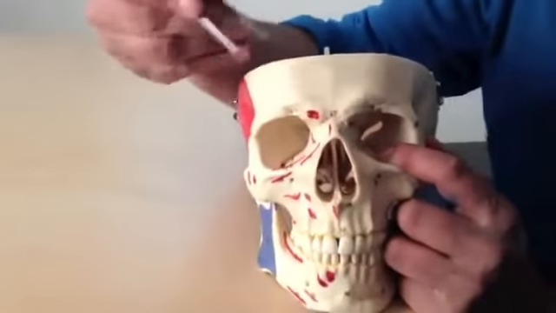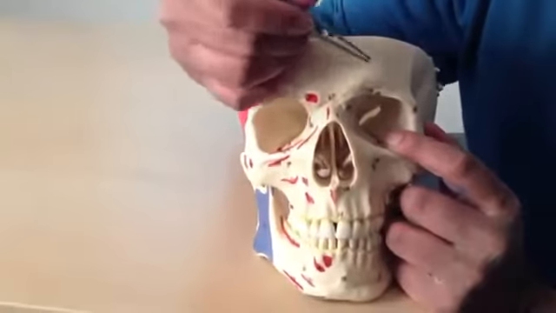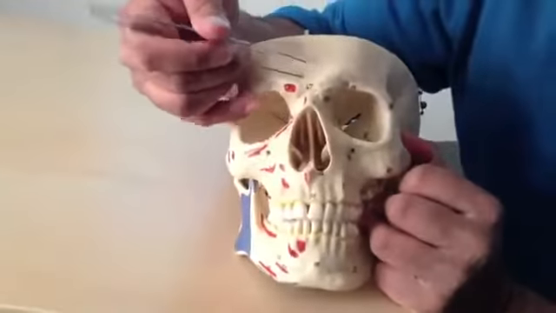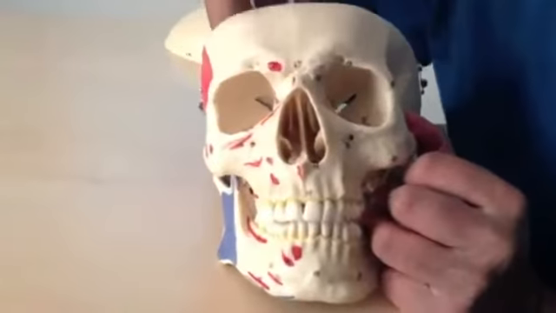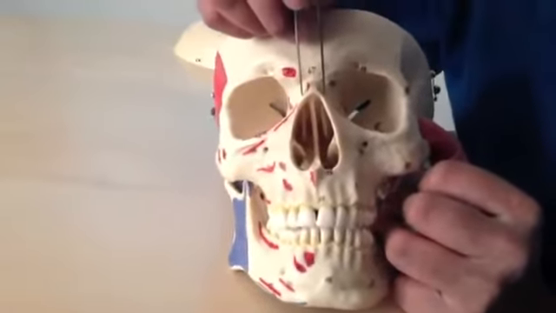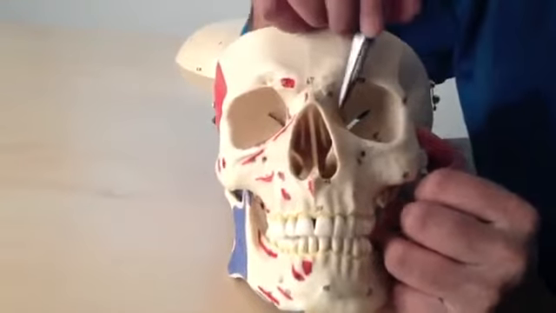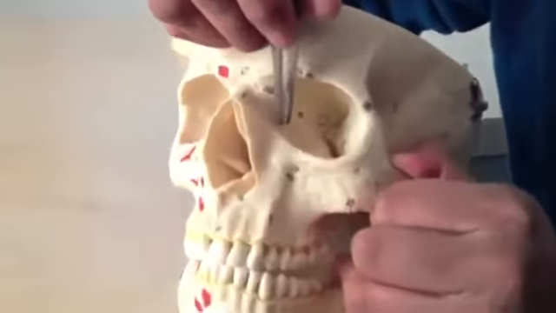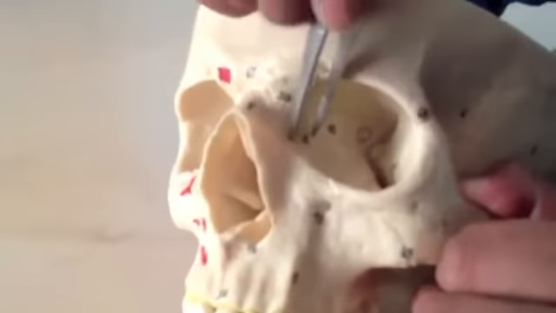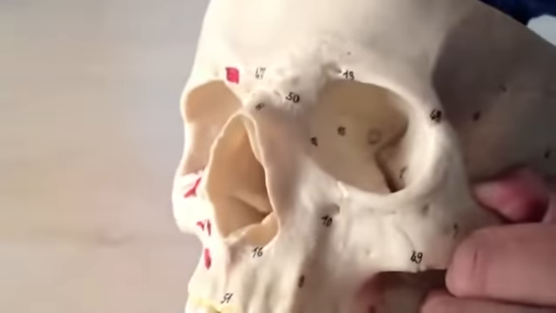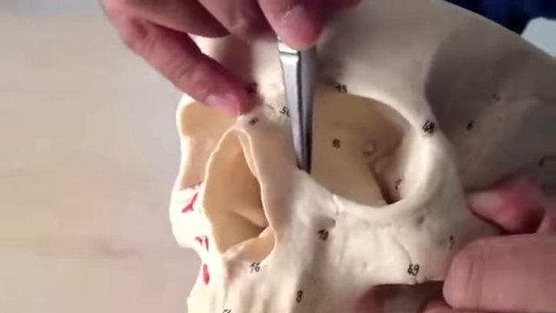Now, we met the frontal bone before, and that comes down across here. The bones that we haven't really met properly are these two nasal bones here. You can also see, heading into the orbit, I'm not going into the orbit fully here, but this is the lacrimal bone with the groove for the nasolacrimal duct.